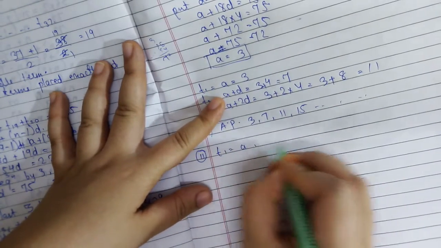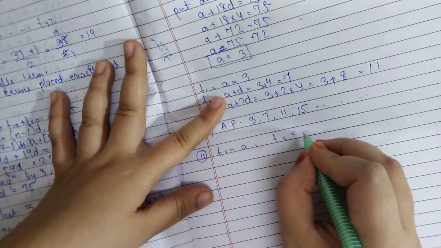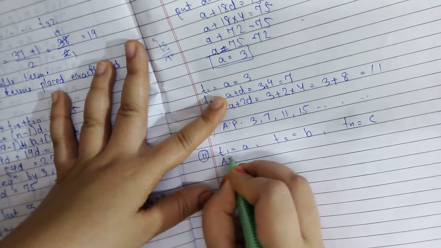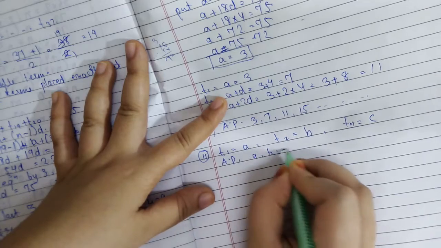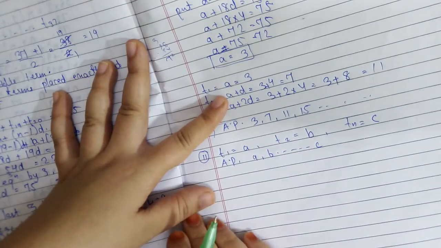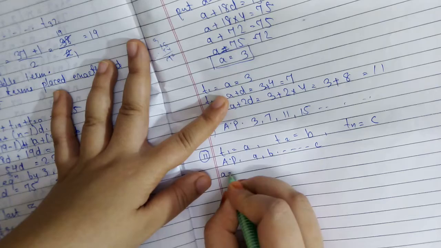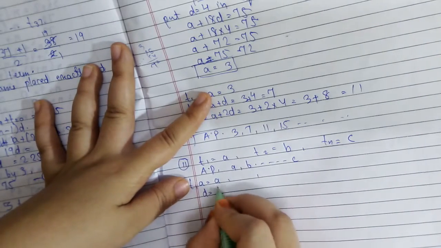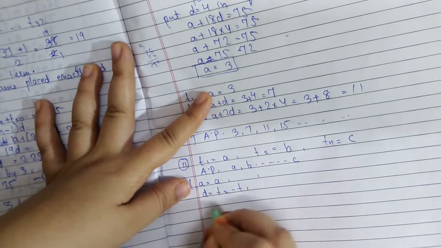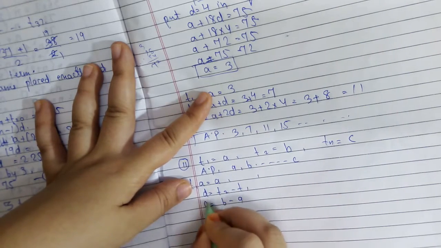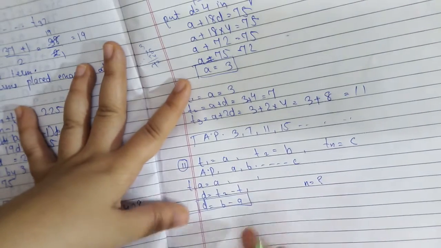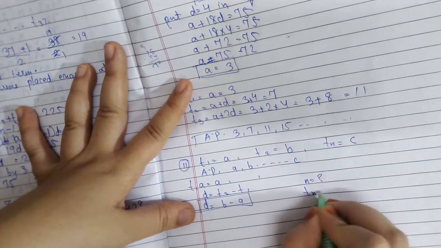Now first write the given data here. T1 is equal to A, T2 is equal to B, and Tn, that is last term, is equal to C. So our AP will be A, B, and so on. Last term will be C. Alright, now first term will be A, and common difference D is equal to T2 minus T1, that is B minus A. So this is our common difference. Okay, and value of n we don't know, so we will calculate. And Tn, last term is C.